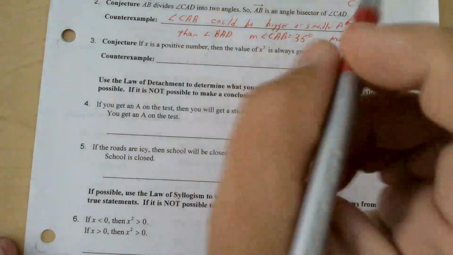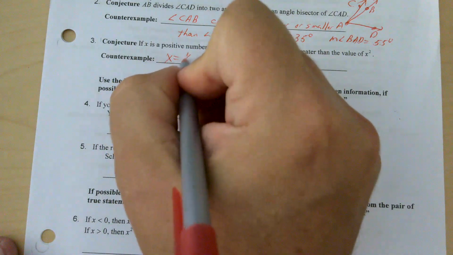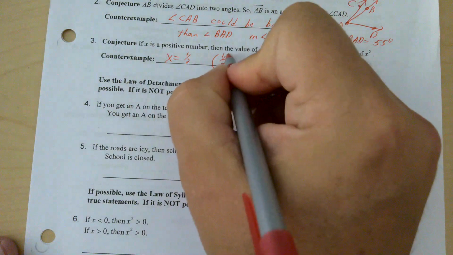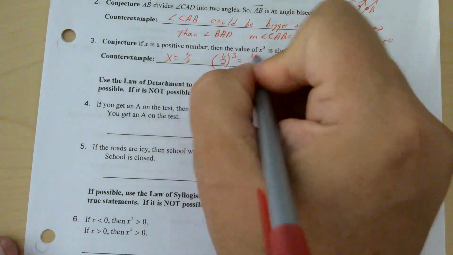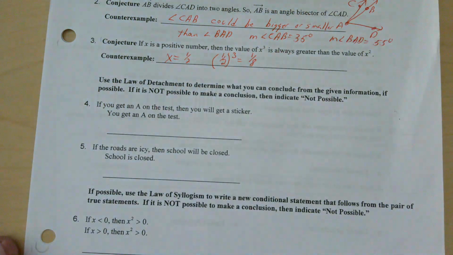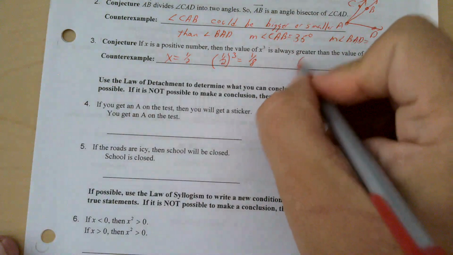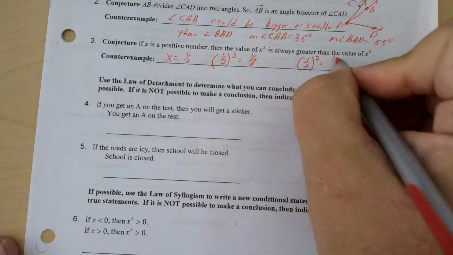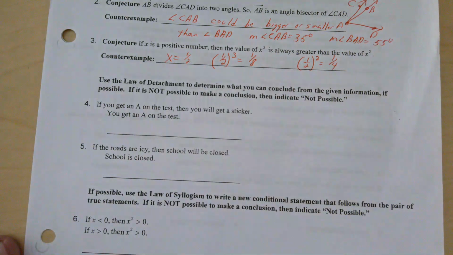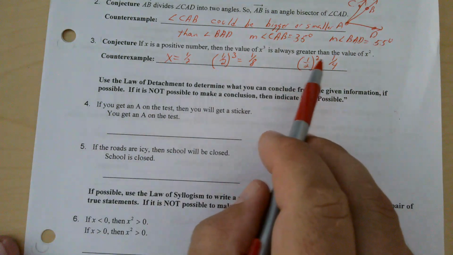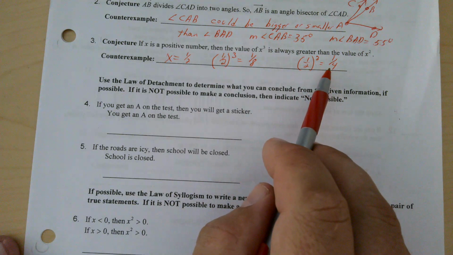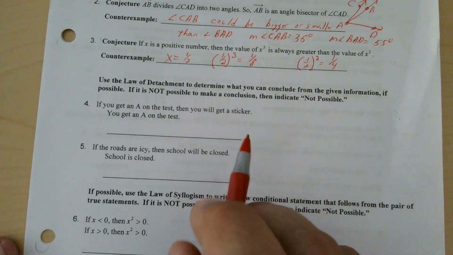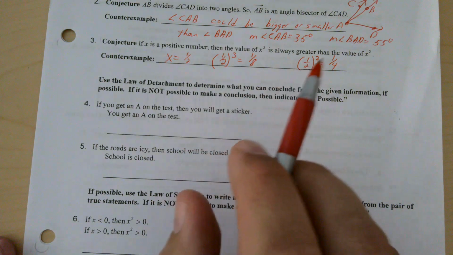So if you say let x be a half, then when I cube a half, okay, if I take 1/2 cubed, I get 1/8. Okay, we compare that to squaring 1/2. 1/2 times 1/2 is 1/4. And right here is a counter example where my x squared is actually going to be larger than x cubed. Okay, so that's the type of problem that I need you to be able to do.